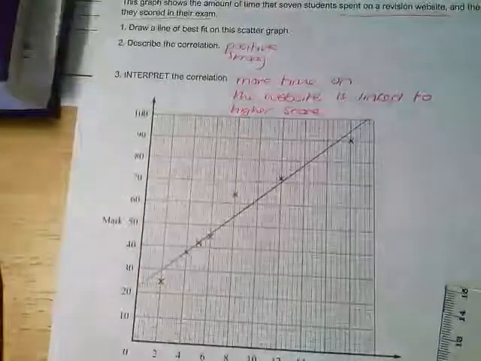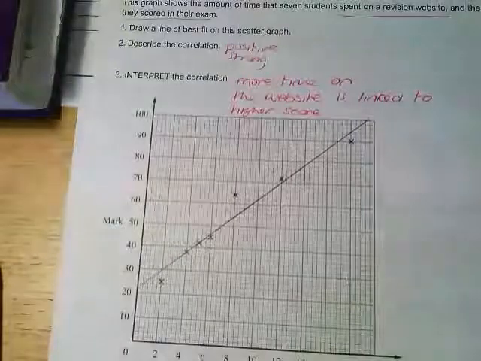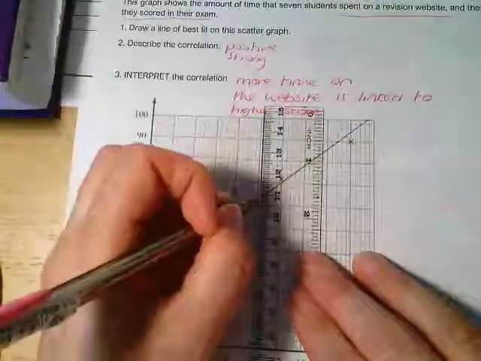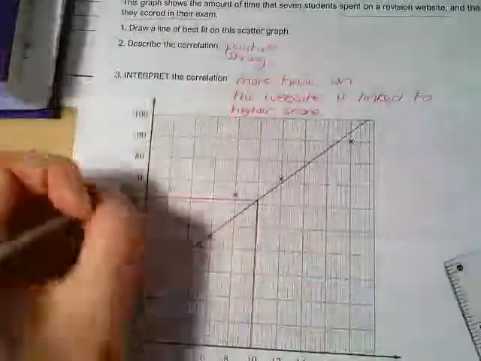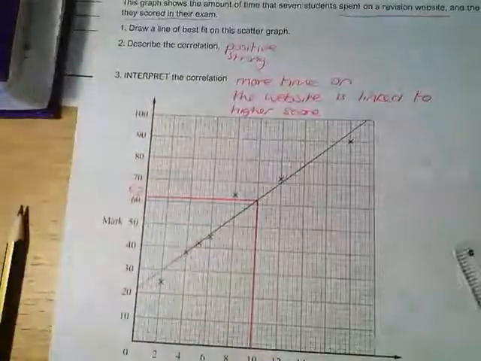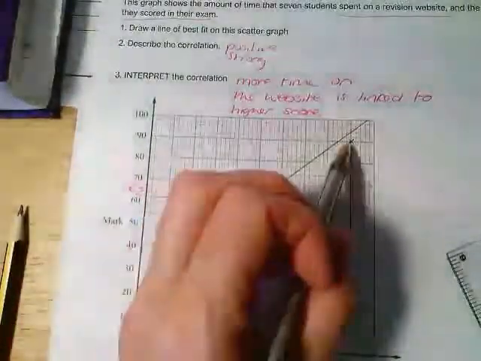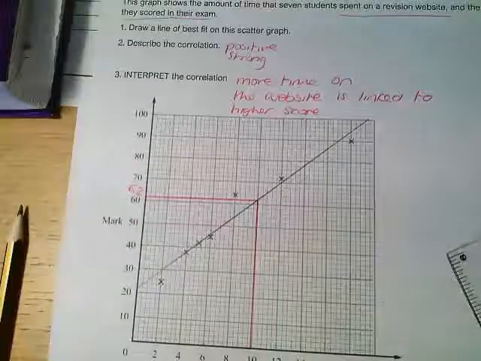Keep practicing with that. Now we're going to use our line of best fit to make some estimates, but one of our estimates will be good and one of our estimates will be much less reliable. Estimate the mark of a student who spends 10 hours on the website. I'm going to go across. Counting my tiny squares, that is a mark of 62. Now I'm going to say this is a good estimate, and the reason it's a good estimate is because it's within the actual data.